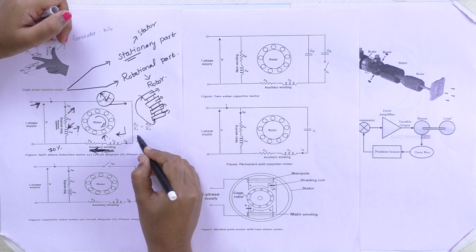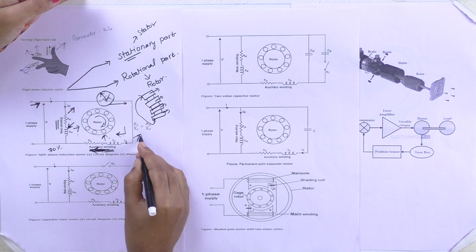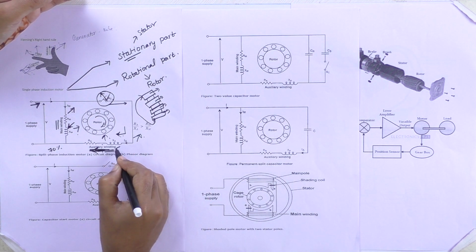So this is how the split phase winding works. We are using a single phase induction motor, but at the starting we make it a two phase supply by adding the auxiliary winding, then disconnect the second phase and run it on a single phase. So we are splitting up the phase, and this motor is named the split phase induction motor.